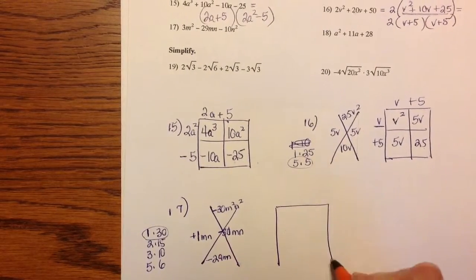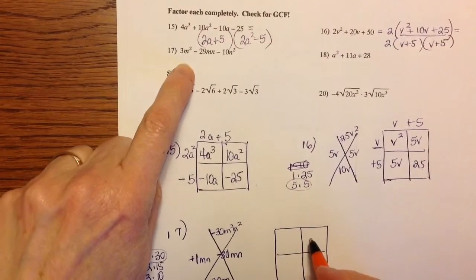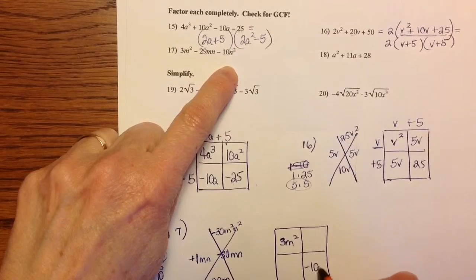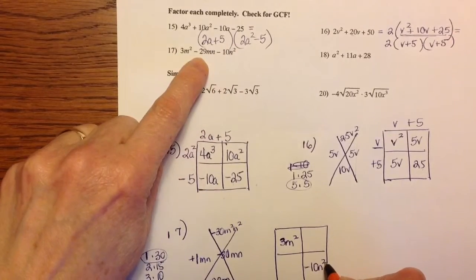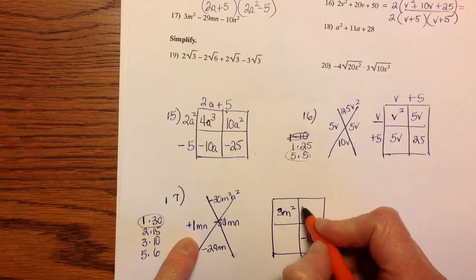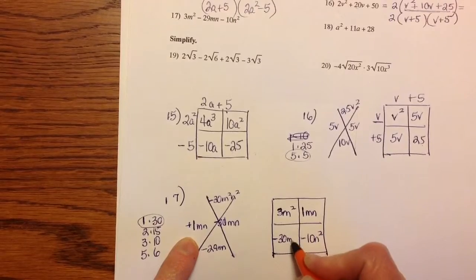So in our box, we'll go back to the top. Our trinomial is 3m squared, and then the minus 10n squared at the end. We're replacing the negative 29mn with the positive 1mn and the negative 30mn.